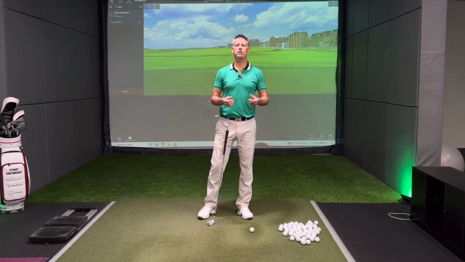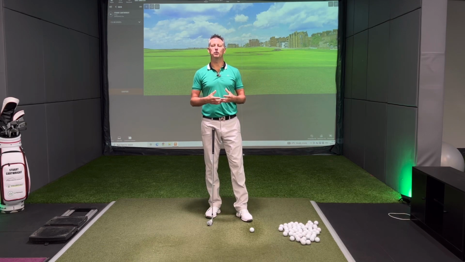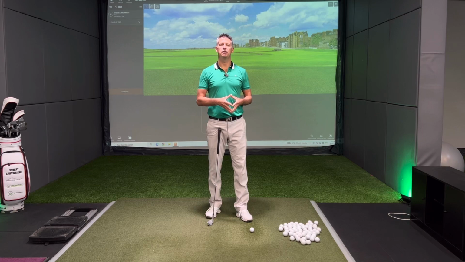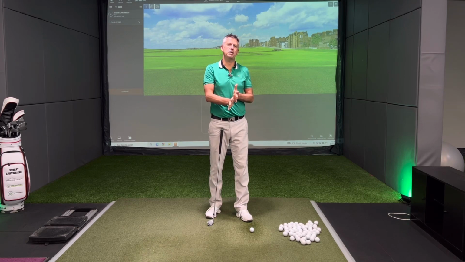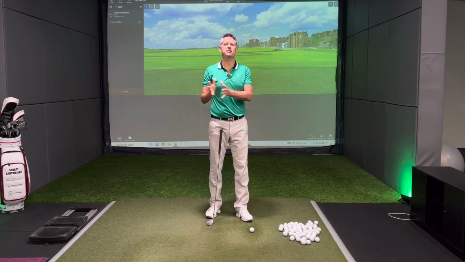If you are someone that is a fader of the golf ball and you hit more down, let's say you're hitting a fade at only 1 degree down, hitting your 9-iron 120 yards. If you were to hit down another 3 or 4 degrees, if you kept everything the same, you would hit that 9-iron another 10 yards.